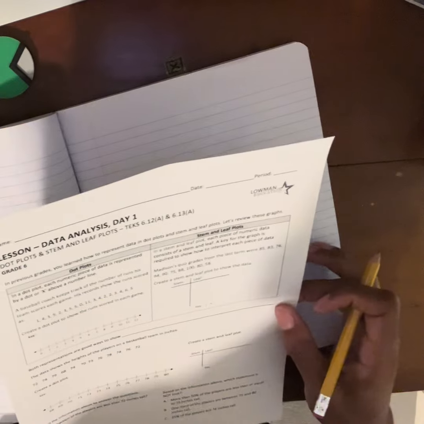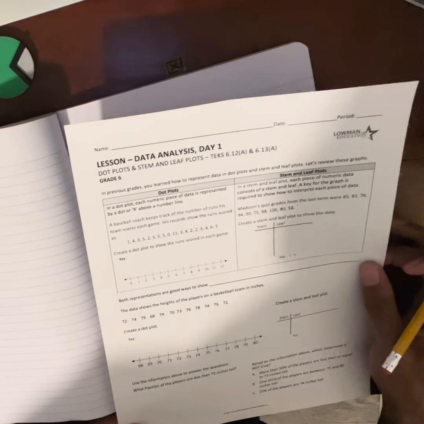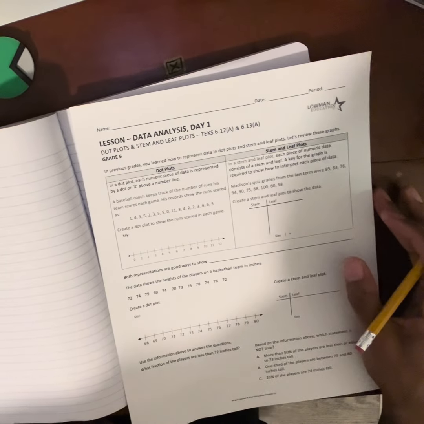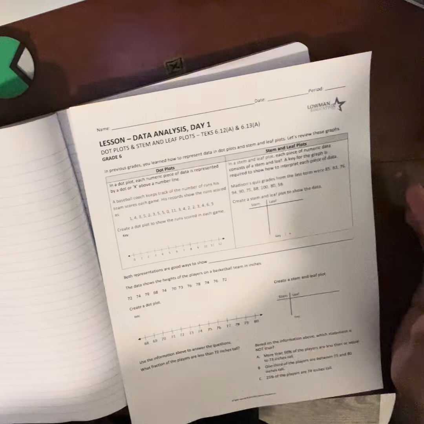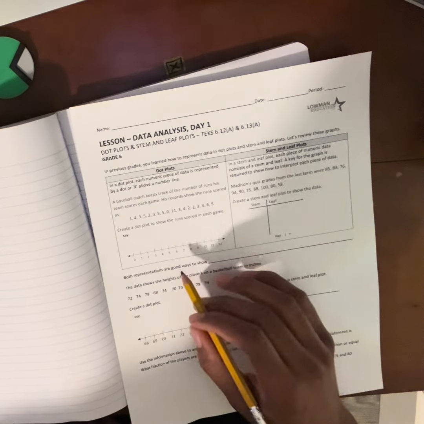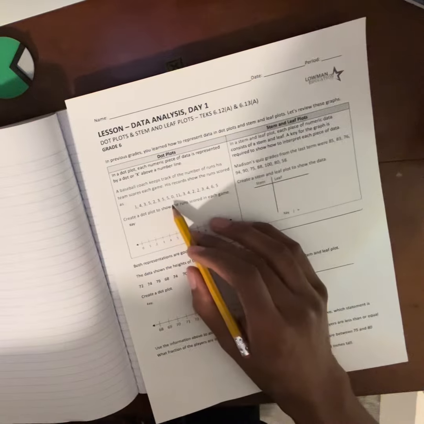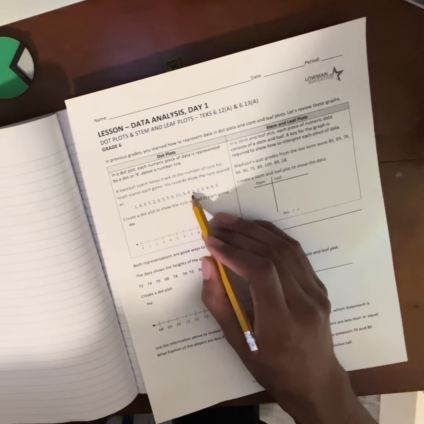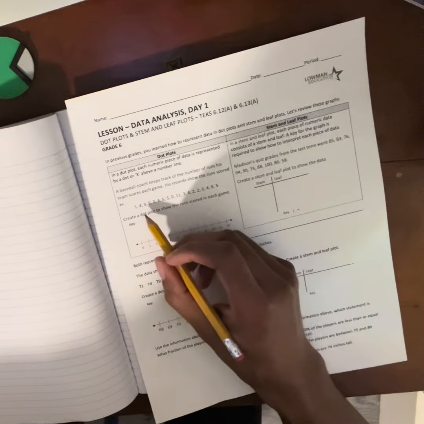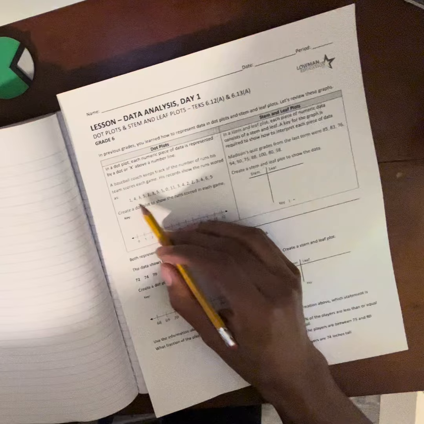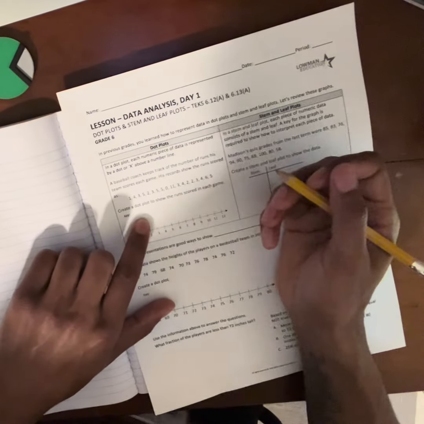This is the lesson for day 1 on dot plots and stem and leaf plots. This is actually going to be a pretty simple unit. Let's start with dot plots. Basically we're just going to be noting the frequency of each number and putting a dot above it, that many times. So for instance, let's start with the 4s because I see more than one.